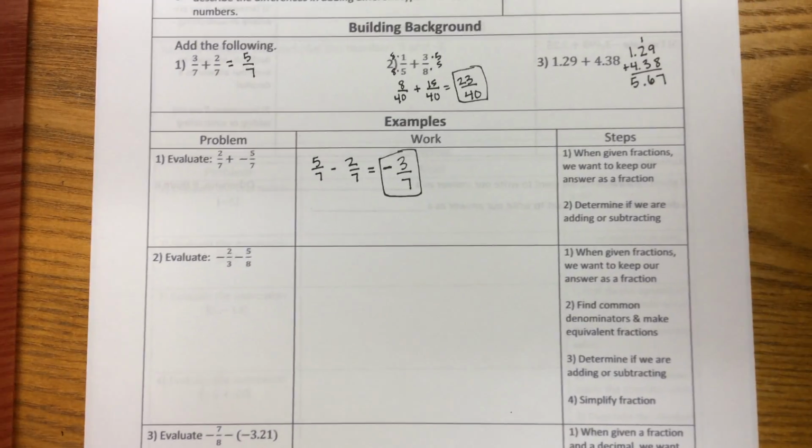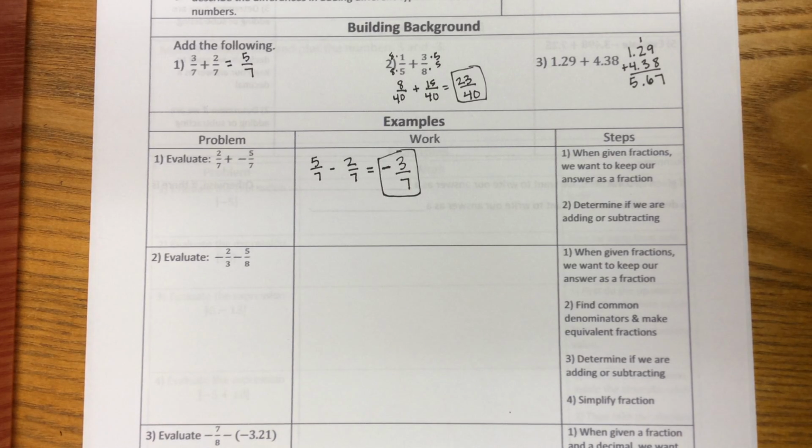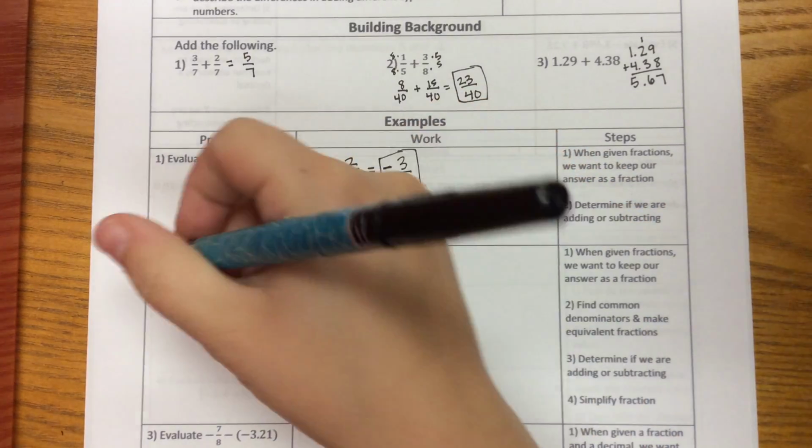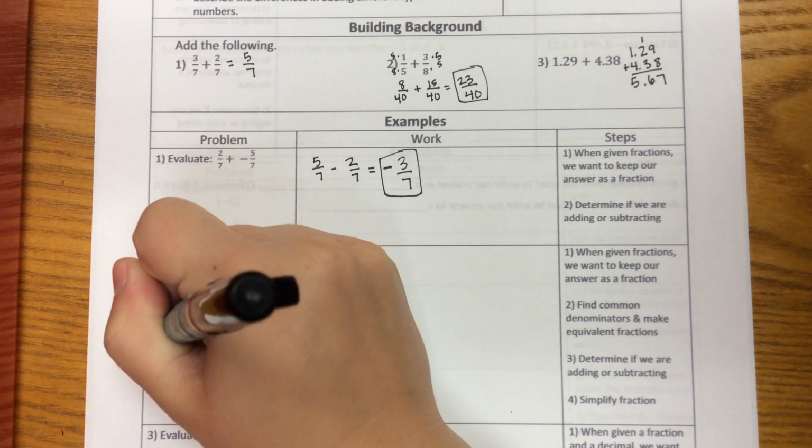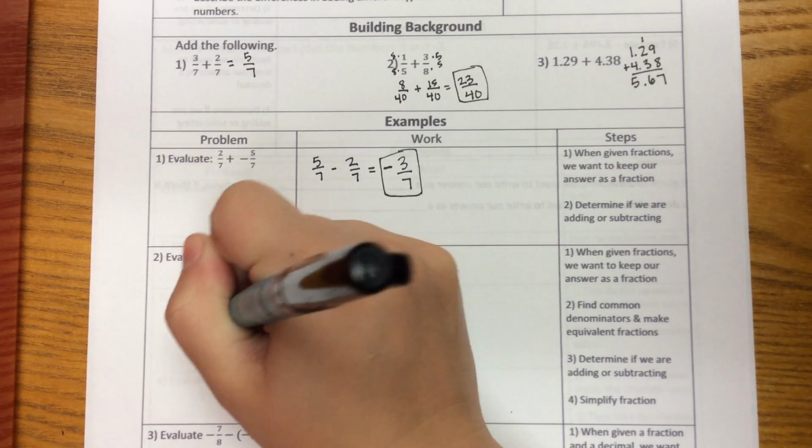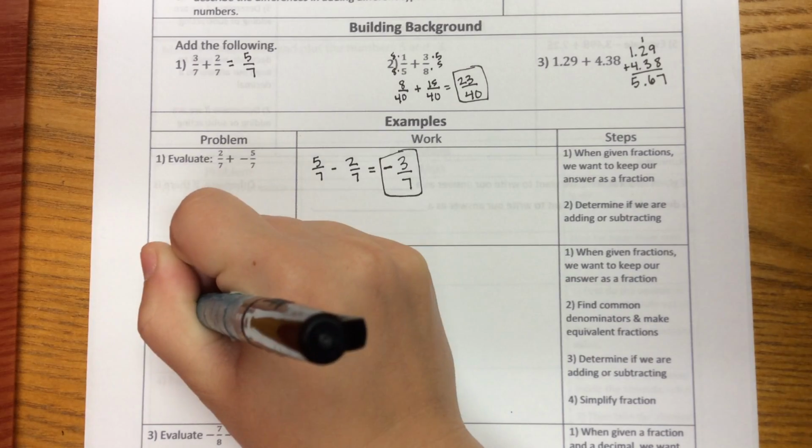Okay, number 2, we're going to evaluate negative 2/3 minus 5/8. So when given fractions, we want to make sure we keep our answer as a fraction. So in this case, we need to find common denominators and make those equivalent fractions. So what do 3 and 8 both go into? They both go into 24. So this is going to be 24. There's a minus in the middle.